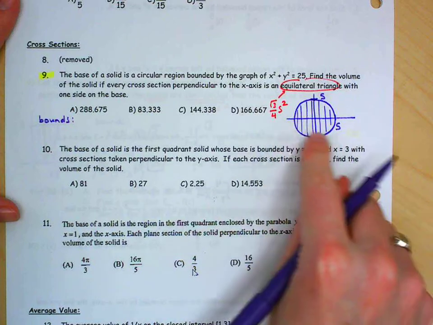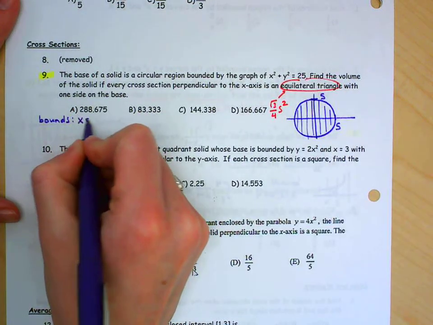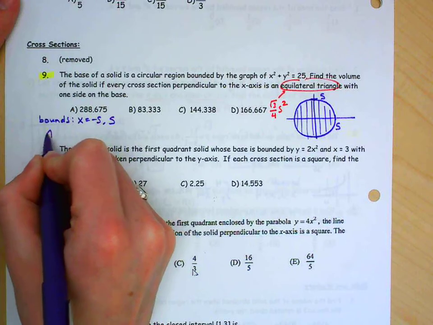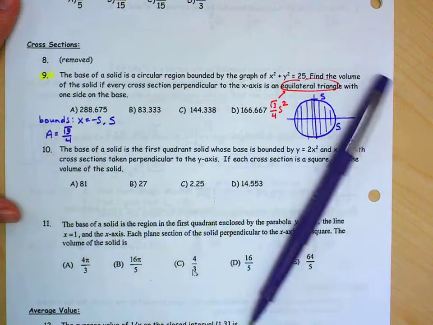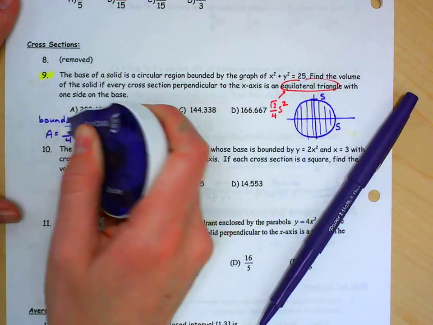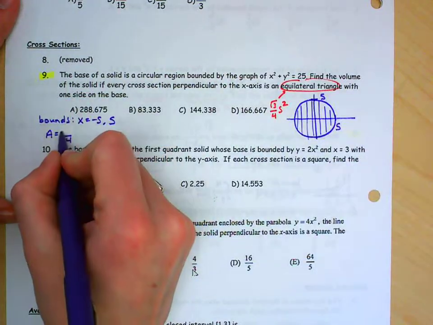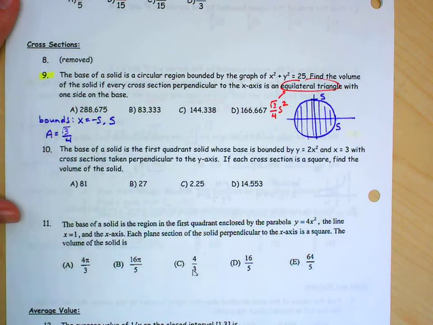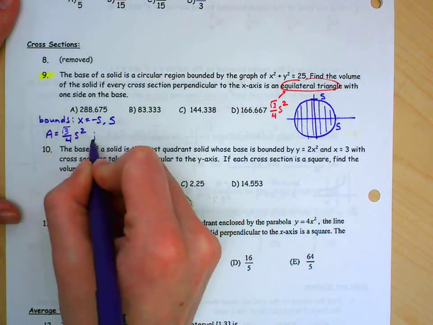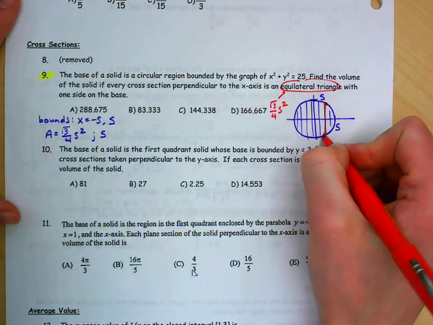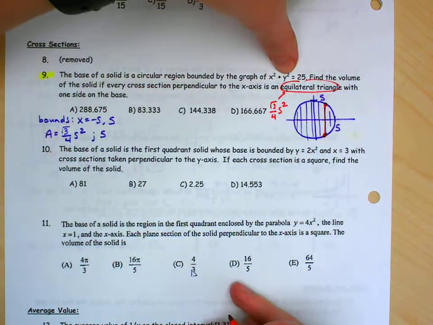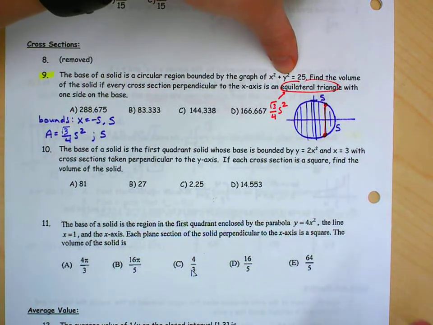My bounds are going to be from -5 to 5. They're x values. Okay, my area, we already said, is root 3 over 4 side squared. Well, now I have to think about side. That's actually kind of the tricky part here. Remember, a side is going to be where this cross section is. This currently isn't written as y equals. Because I'm doing things with respect to x, I should have y equals and then stuff with x's. So I need to solve this for y.